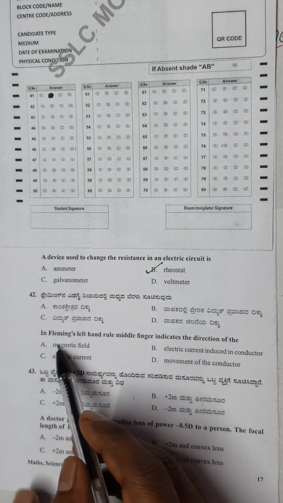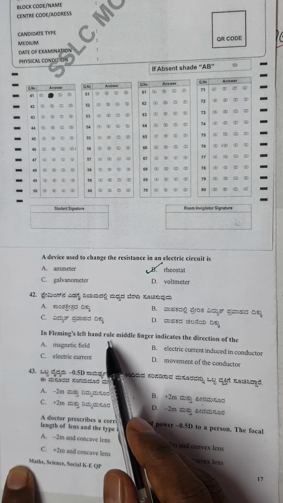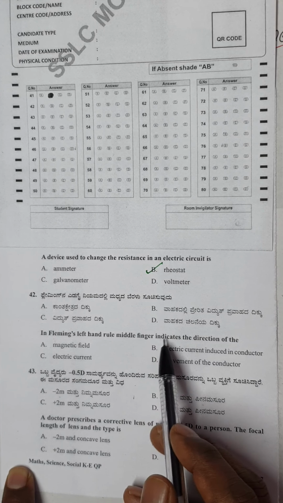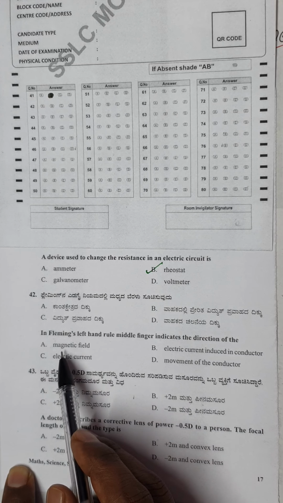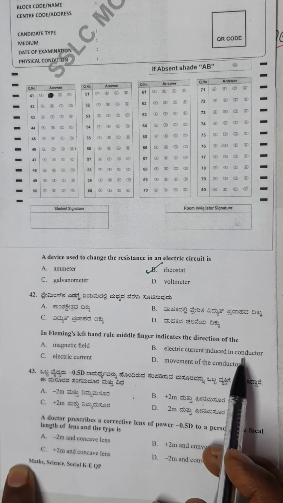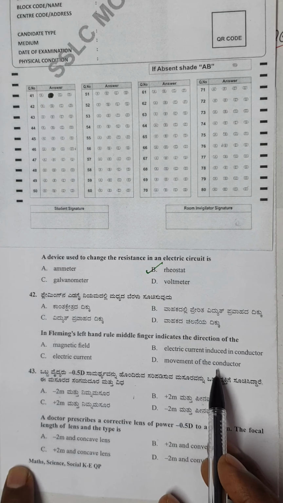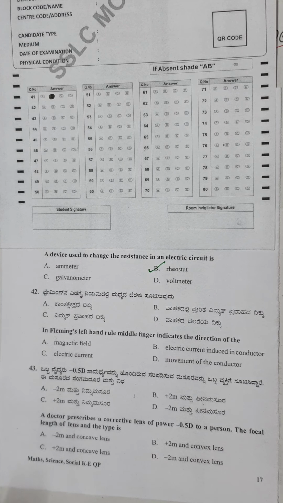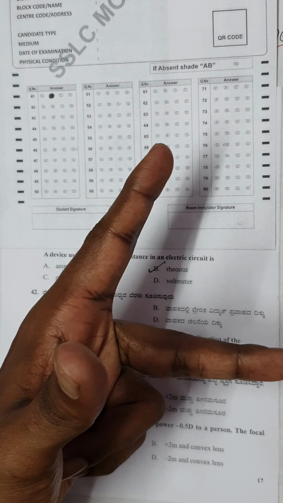Let's go to the second question, that is the 42nd question. In Fleming's left hand rule, middle finger indicates the direction of the dash. The 4 given options are magnetic field, or electric circuit induced in conductor, electric current, and movement of the conductor. Now we all know the concept of Fleming's left hand rule.